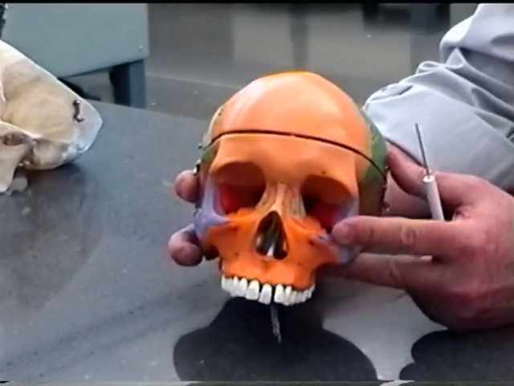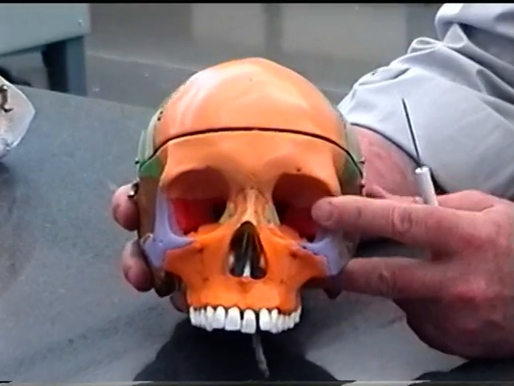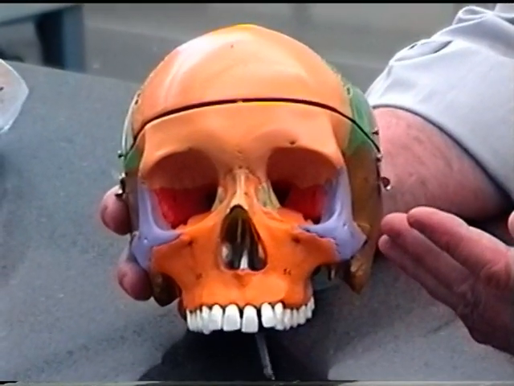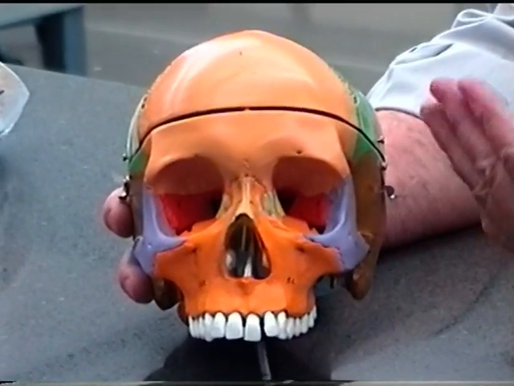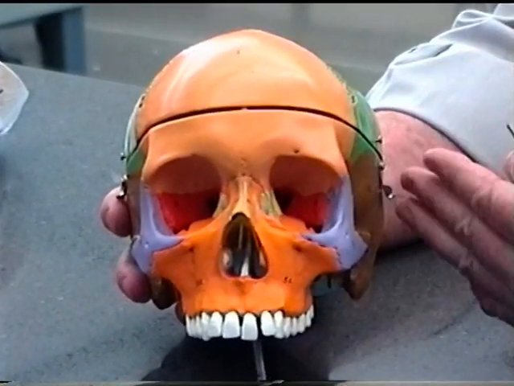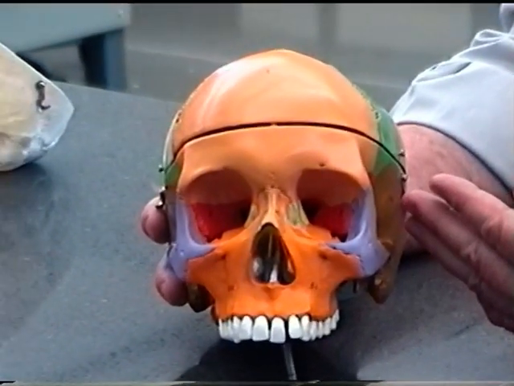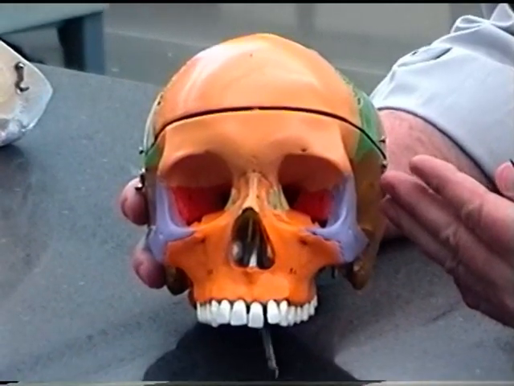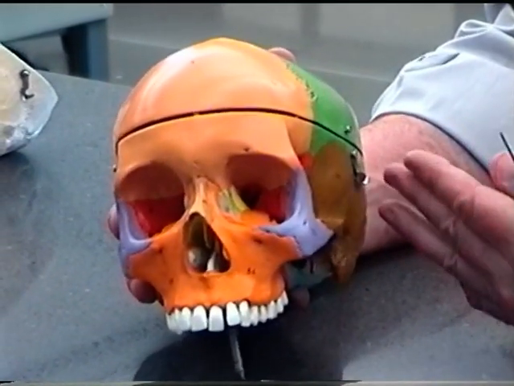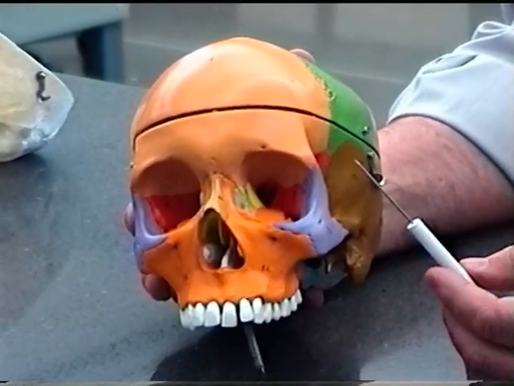So the rest of the lab is identifying bones on the skull. What we're going to do is start with a colored skull so that we can see all the bones. And then once we've looked at a colored skull, we're going to go back to a regular bone skull and look at the same bones. My purpose here is just to show you where the bones exist.